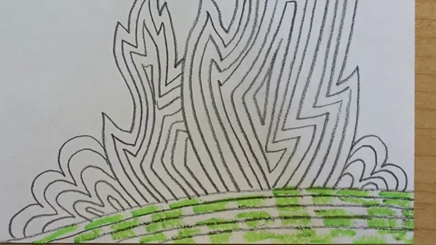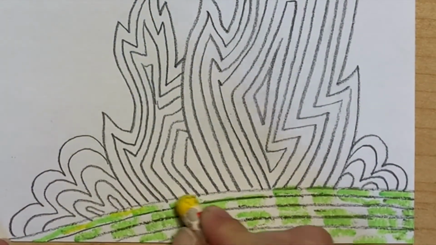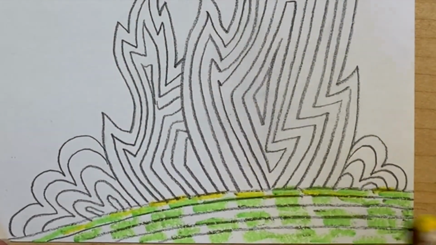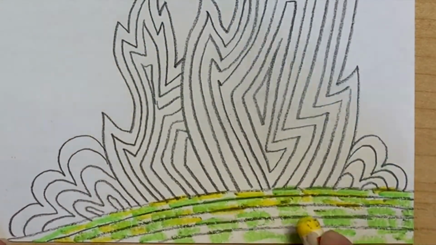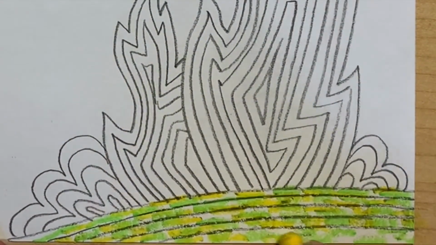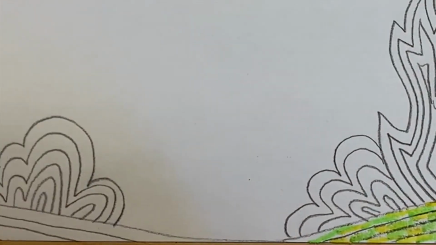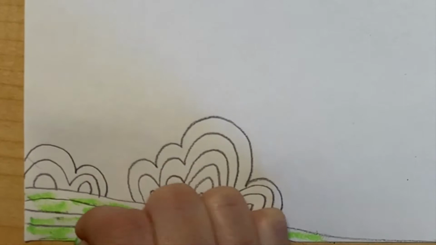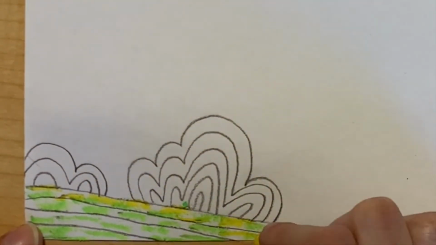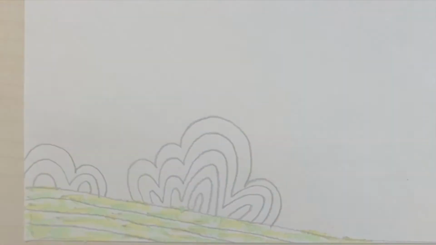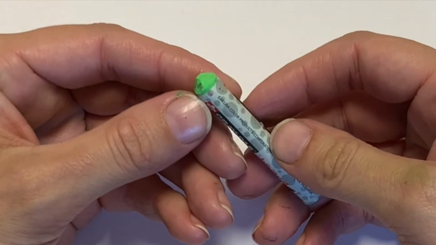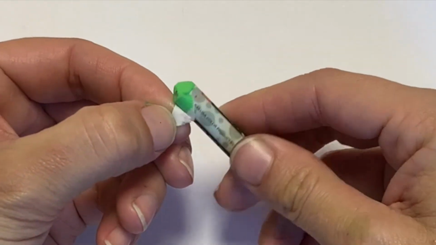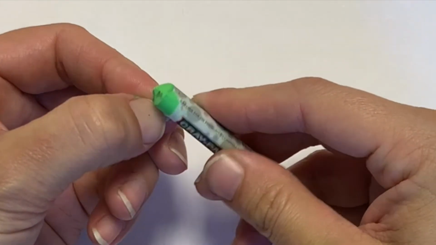Now, with your other color, add more dashed lines. You do not have to fill in all the white spaces. We are going to do a step at the very end with watercolor that will take care of that problem. If you have grass over on the other side, do that too. Remember to use both of your colors. If your oil pastel is getting really short and it's hard to draw with, you can peel back some of the paper, like this, to expose more of the oil pastel.